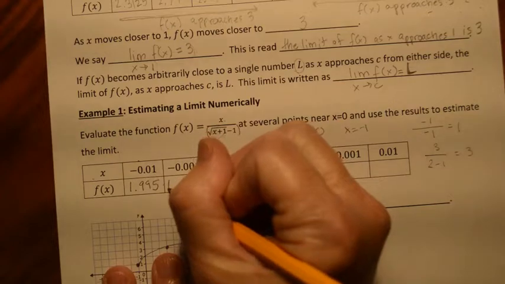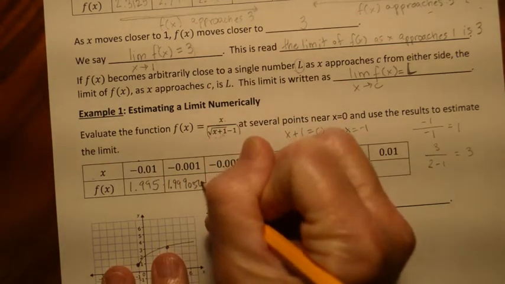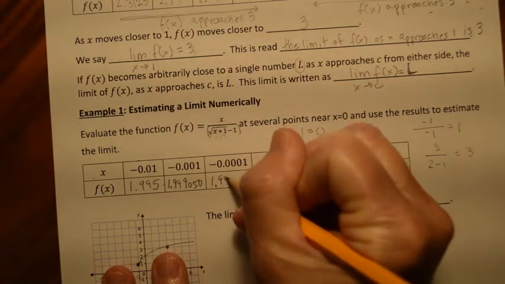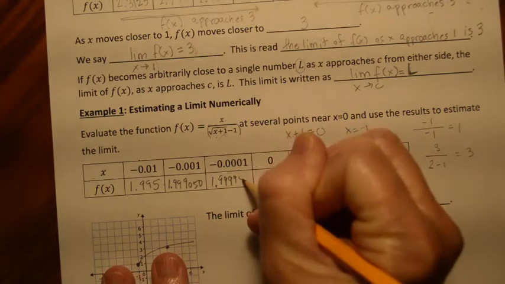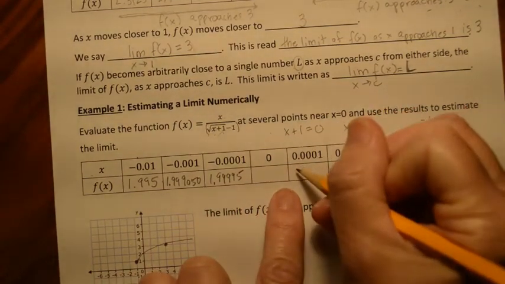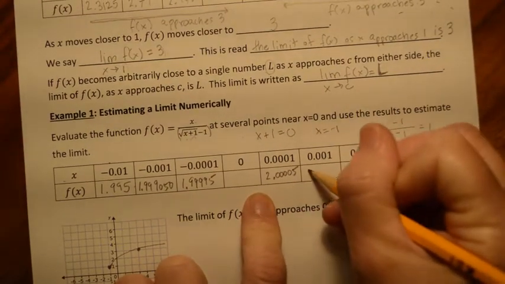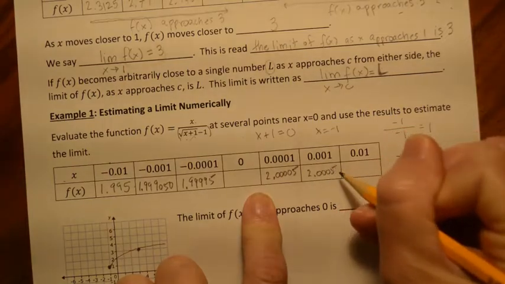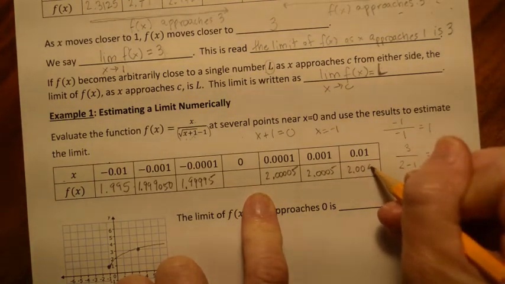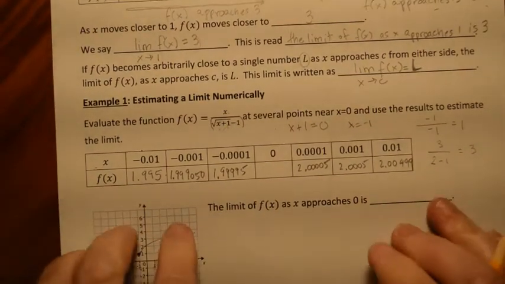All right, so you should have gotten 1.99950 and then 1.99995. Over here, I got 2.00005. This one I got 2.00005, and then 2.00499. Right, and so we would say, okay, what's going on here?